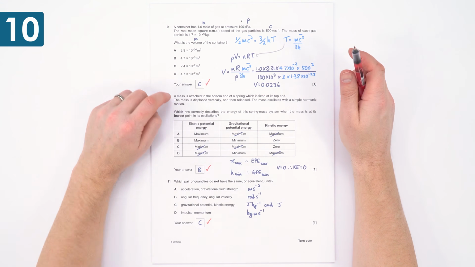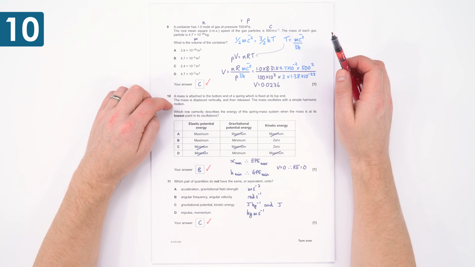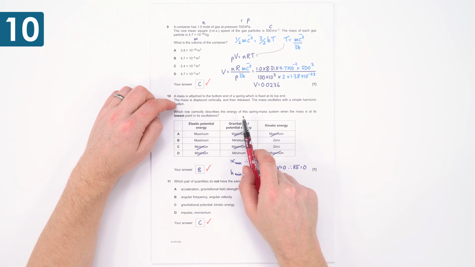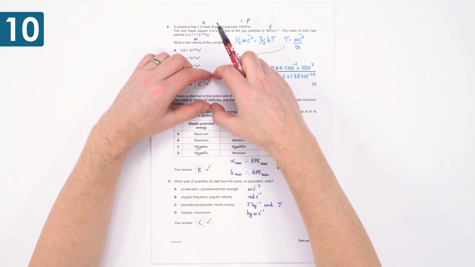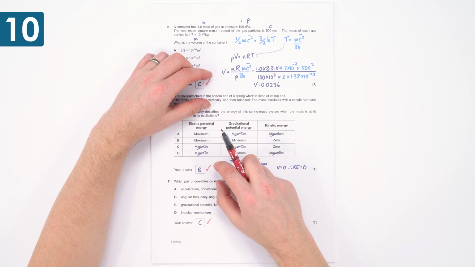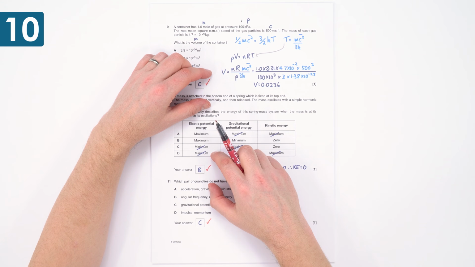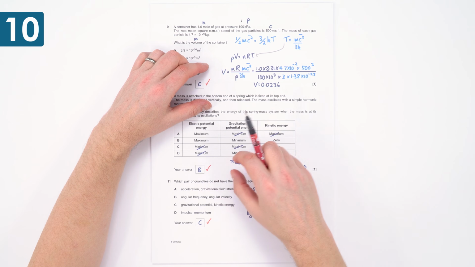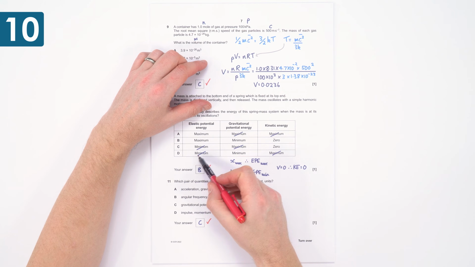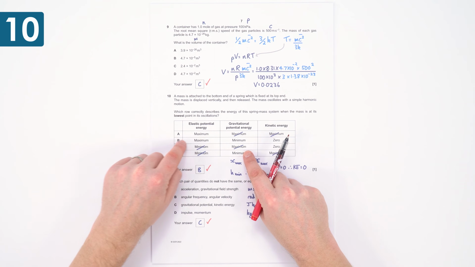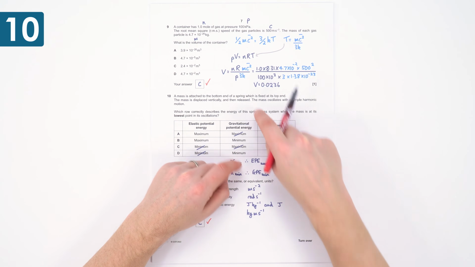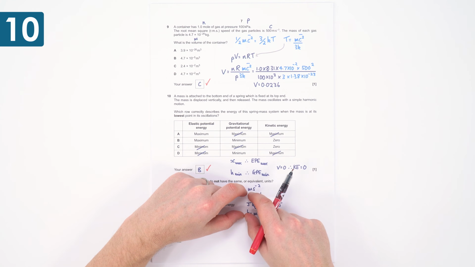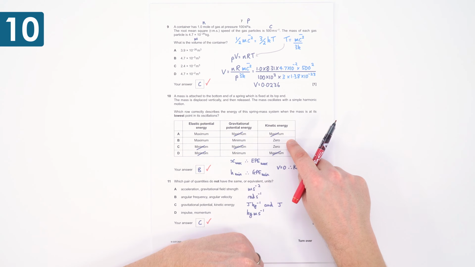We then have a mass attached to a spring, which is oscillating. Which row describes the energy when the mass is at its lowest point? So the spring is extended, the mass has got to the bottom, and it's going to have the greatest elastic potential energy at that point. It's also going to have the minimum gravitational potential energy, and so looking at which were the incorrect ones, only B had 2 correct statements here, and I guess really to confirm that, the kinetic energy at the end when it's not moving is going to be 0, and therefore B was the correct row.